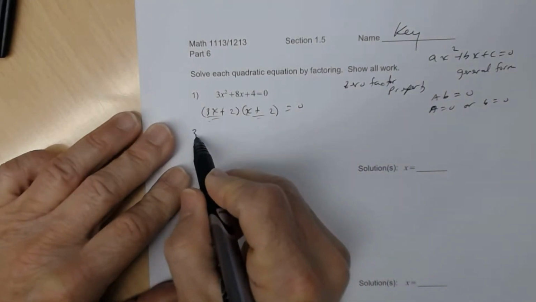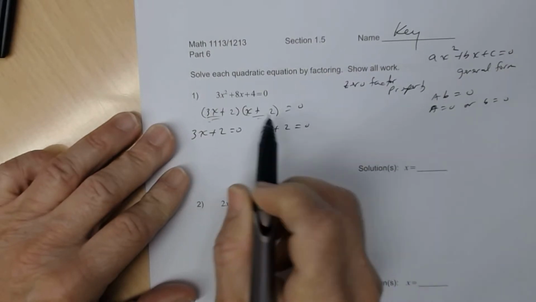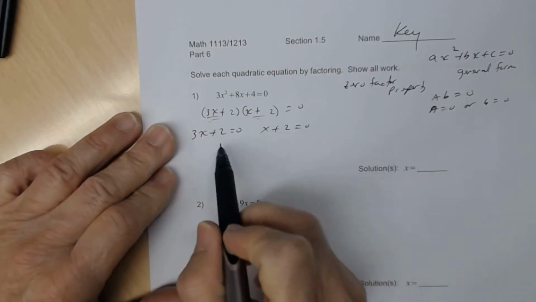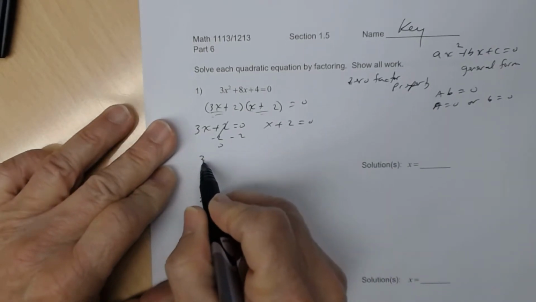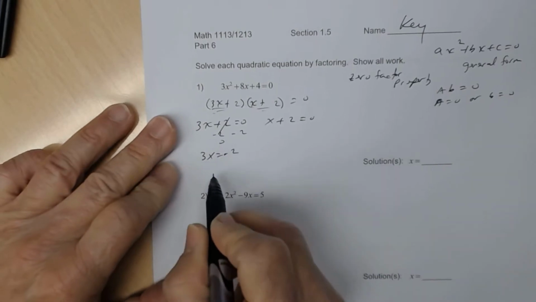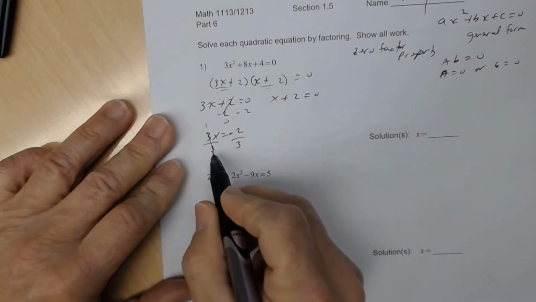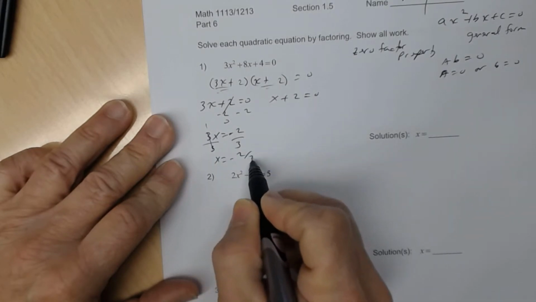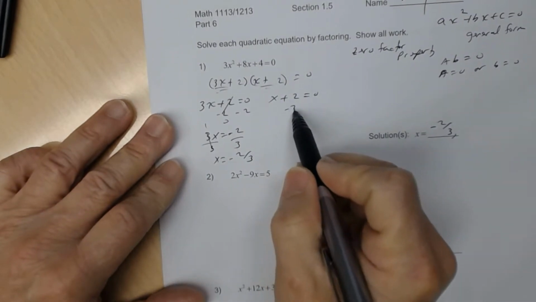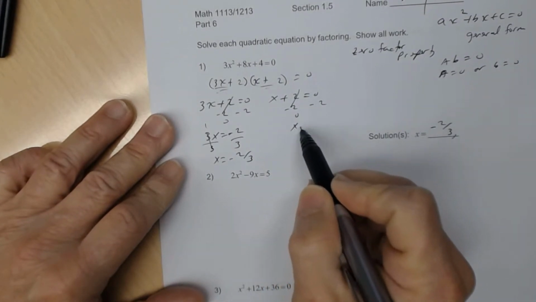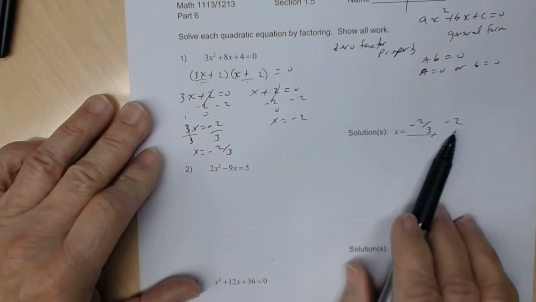So I'm going to set each one equal to 0, so I get 3x plus 2 equals 0, and then x plus 2 equals 0. Notice I went from a quadratic equation to 2 linear equations. So I'm going to subtract 2 from both sides, combine like terms, so I get 3x equal to negative 2. Then to get the x by itself, I'm going to divide both sides by 3 and simplify, so x equals negative 2/3. So that's one of my solutions. And the other one, I'm going to subtract 2 from both sides, combine like terms, I get x to be negative 2. So your 2 solutions are negative 2/3 and negative 2.